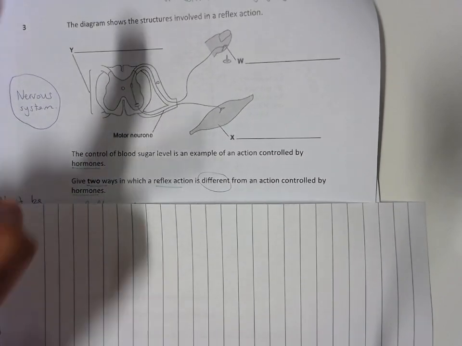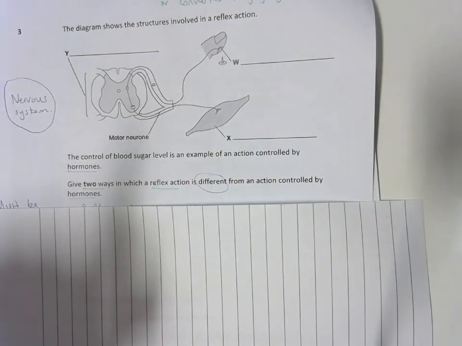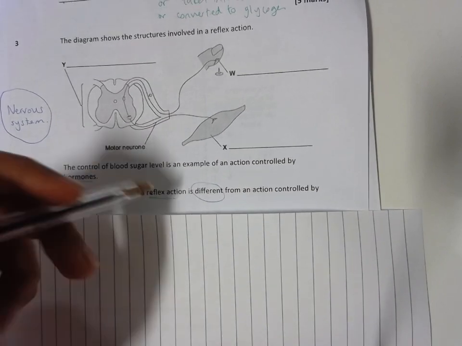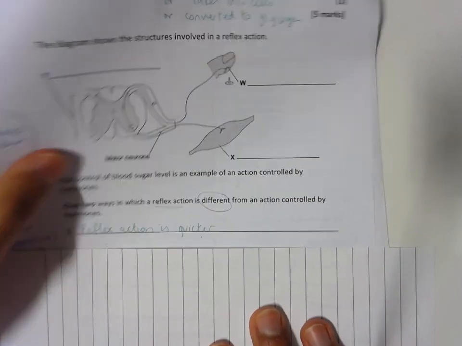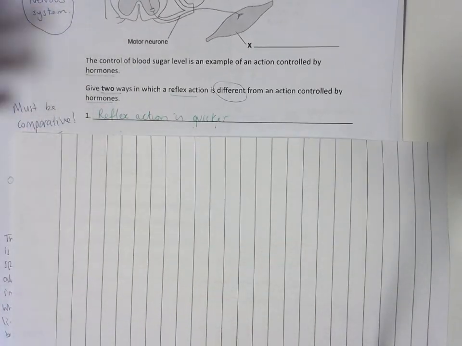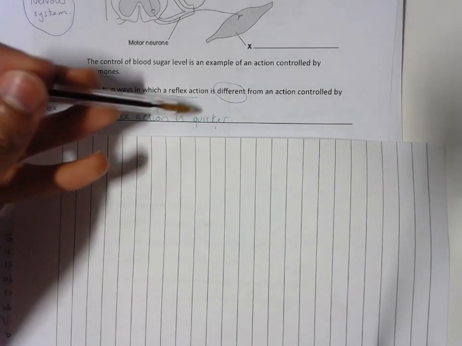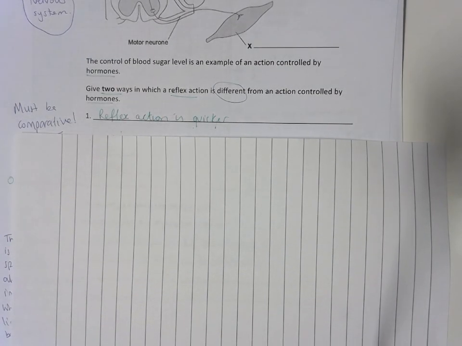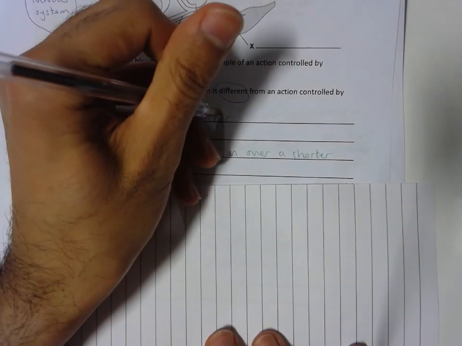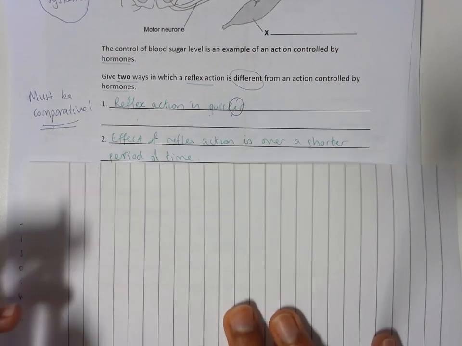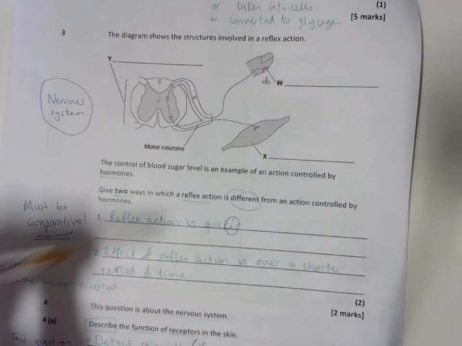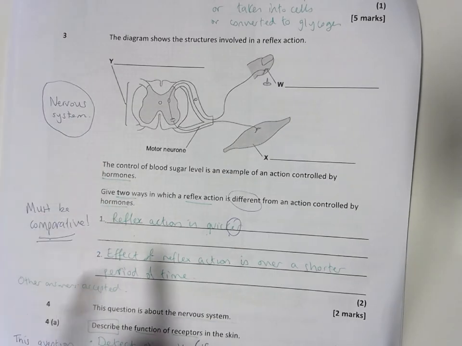Well, if we think about it, when we put a finger on a pin suddenly, our hands will suddenly move away, and that is a reflex action. So how is this different to a hormone, for example, blood glucose levels? Well, reflex actions are quicker. So if reflex actions are quicker, again, I've used comparative language. We know this because, look at this graph. It takes hours for your blood glucose levels to be monitored and controlled by your pancreas. Hormones are slow acting. Nervous system is very quick acting, so it's quicker.